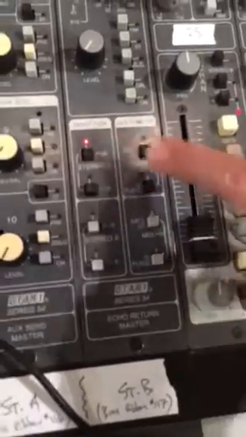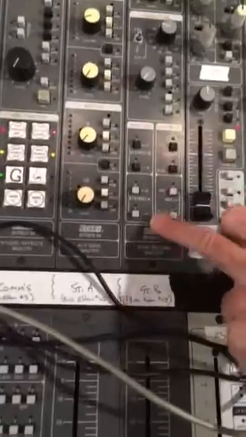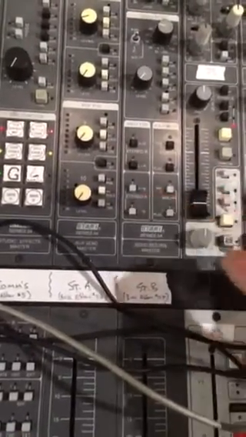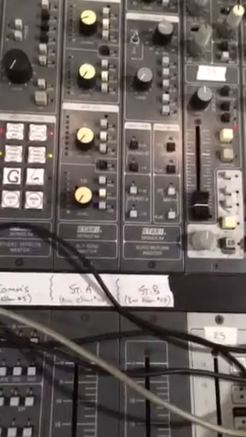If I hit A plus B on B, it's jumping the output of stereo mix bus A over to stereo mix bus B. A will still be on A, but both A and B will be combined on stereo mix bus B. Same stuff is true for stereo mix bus A. That monos it. This jumps B over onto A, so you have them in that configuration.